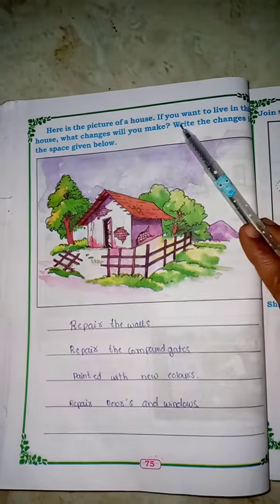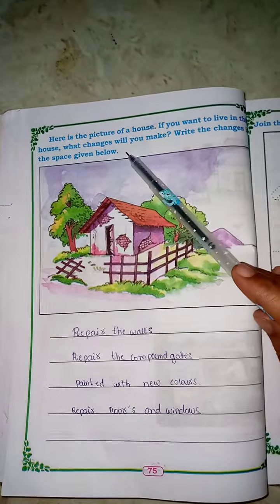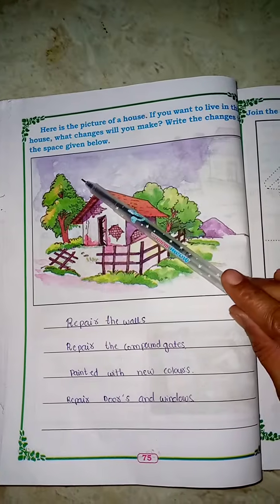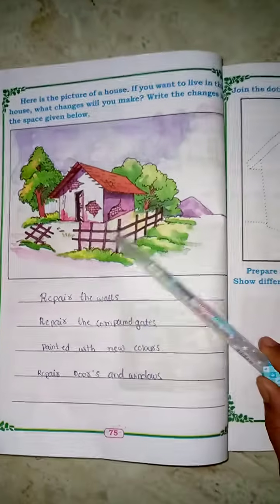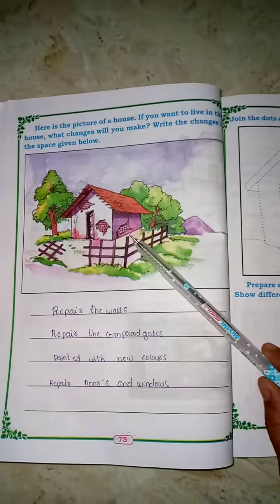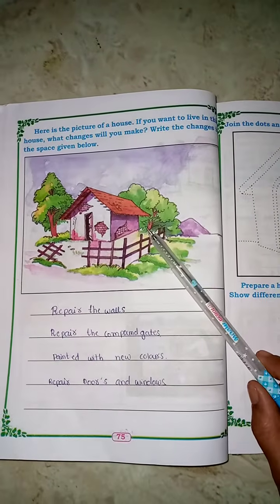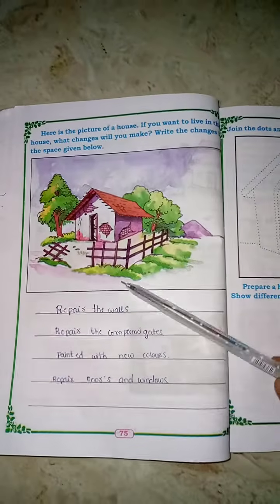Here is a picture of a house. If you want to live in the house, what changes will you make? Write the changes in the space given below. This is the house they have given. If you want to live in this house, what modifications will you do and what repair work will you do for this house? You have to write it here.